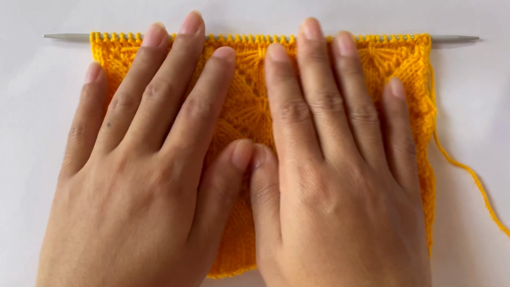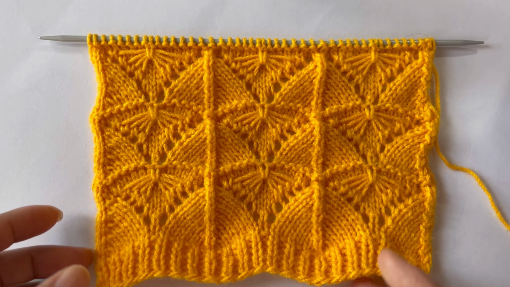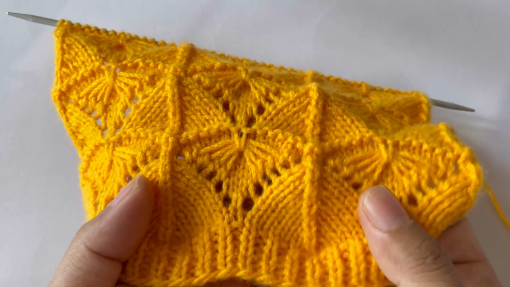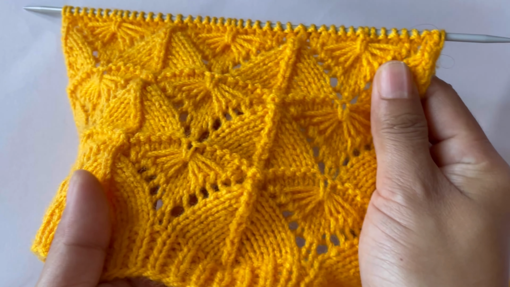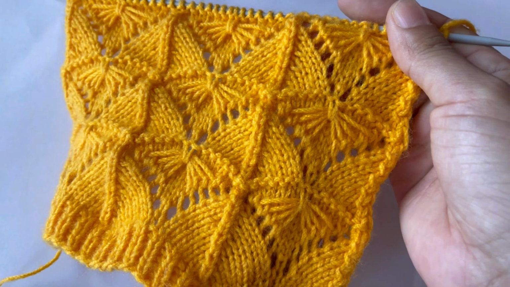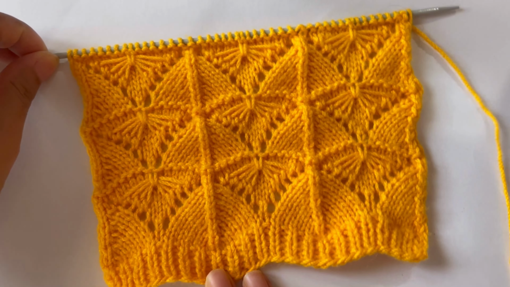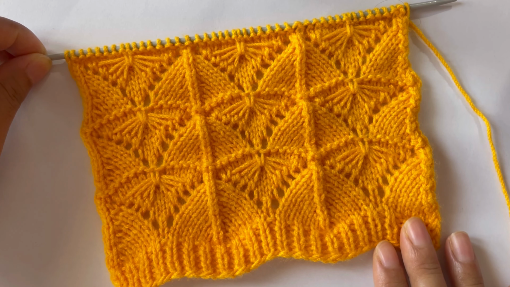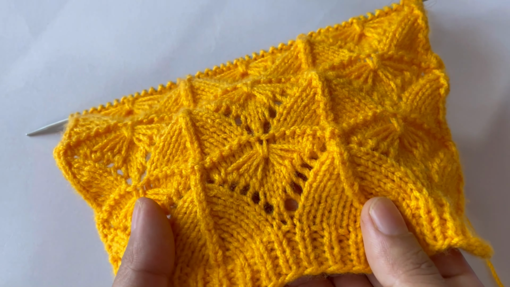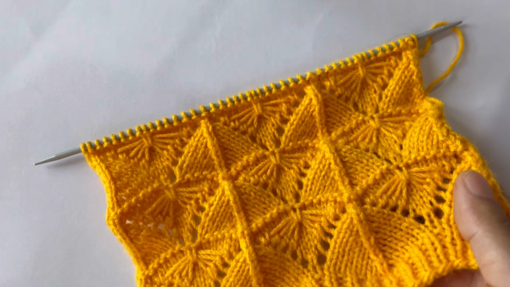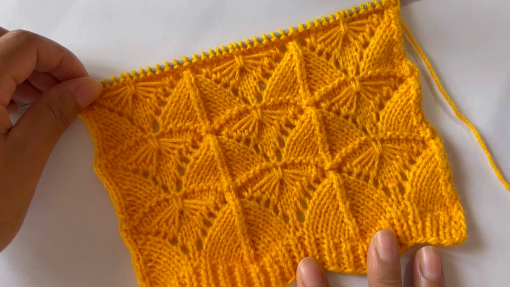So today in this video we are going to learn to knit this very beautiful and very unique stitch pattern. It looks so beautiful and pretty. As you can see here, it has this beautiful pattern. You can use this pattern in your ladies sweater, cardigan, jacket, shawl.